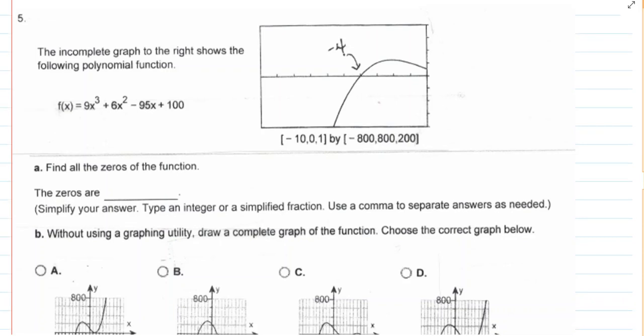All right, problem number 5 gives us a polynomial function that is third degree, and the leading coefficient is positive, so it is down on the left, up on the right. And we have a small version, an incomplete version of the graph. All it shows us is that there is an x-intercept, therefore a 0 at -4.